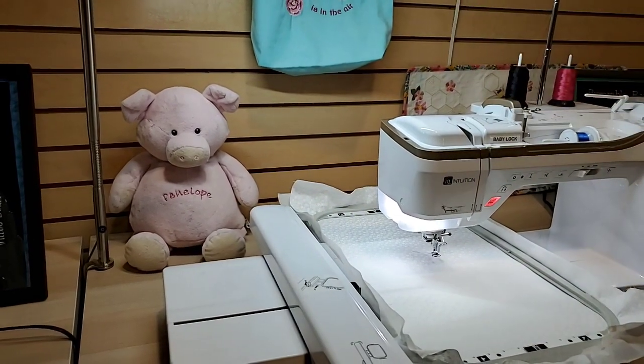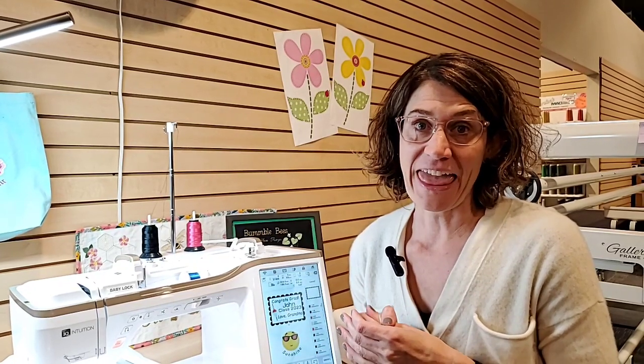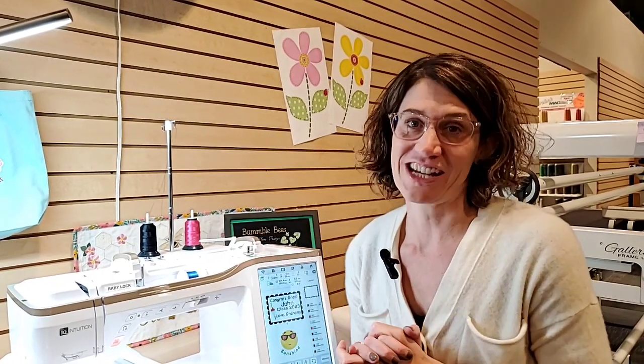So you can do lots of different things with the fonts that are built into your machine to customize whatever you are doing. And you can also combine full-on embroidery design. So it doesn't have to just be fonts and a design or fonts alone. You can really combine anything that you want all together and use those borders and use all of those cool things that are built into your machine. So go play with your machine, see what you can do, and we'd love to see what creations you come up with.